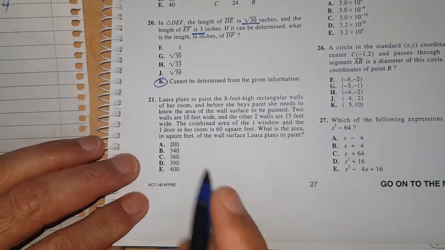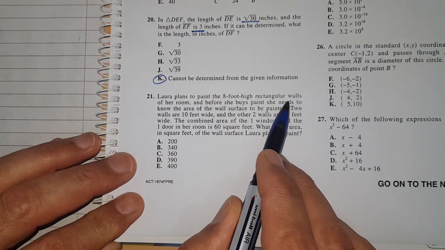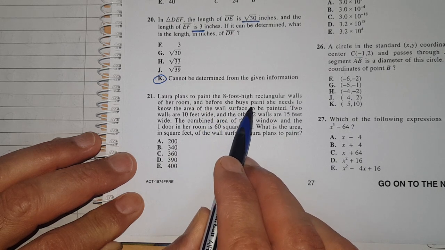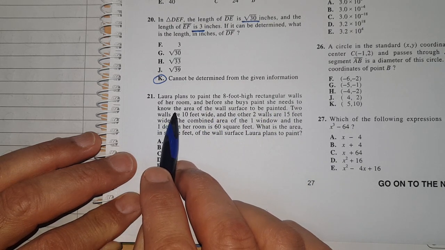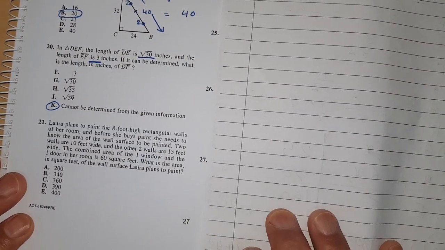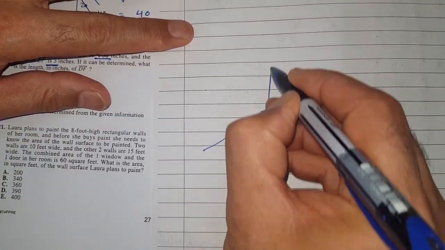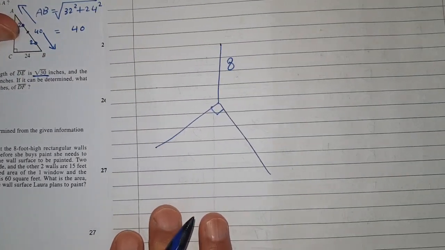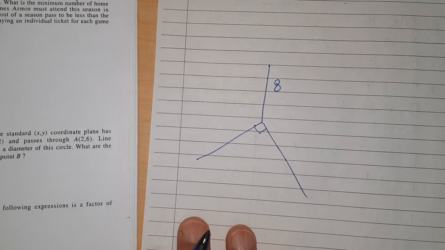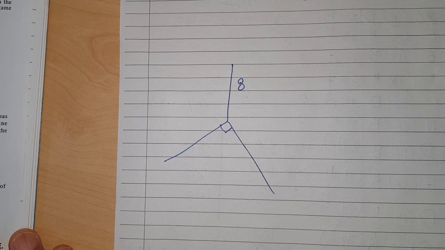Okay, number 21. Laura plans to paint the 8-foot-high rectangular walls of the room, and before she buys the paint, she needs to know the area of the wall. We can illustrate this question by drawing. Consider this is the length, this is the width of the room, and this is the height, 8 feet. I explain it here, and you can follow me using paper or the exam.